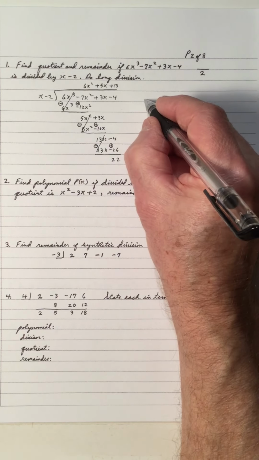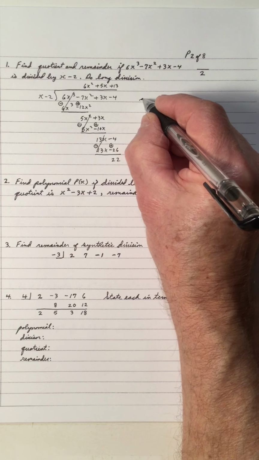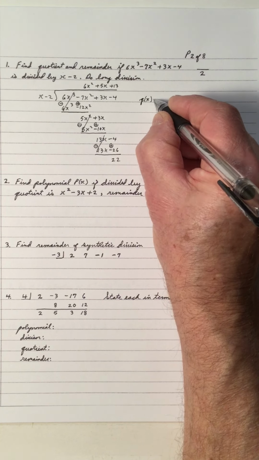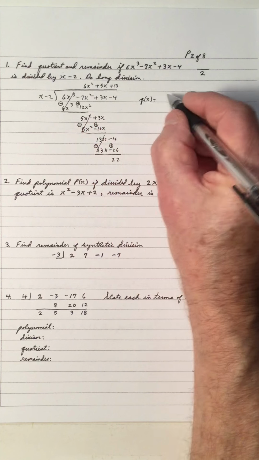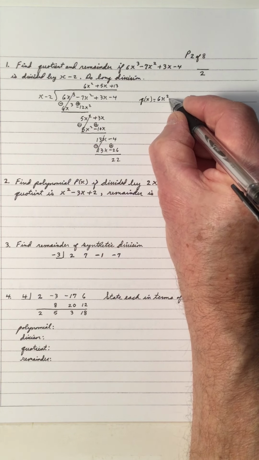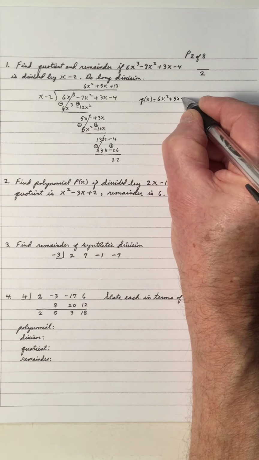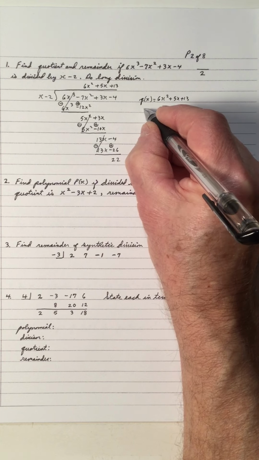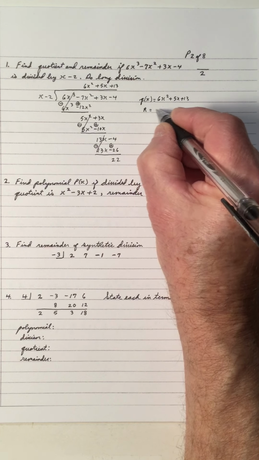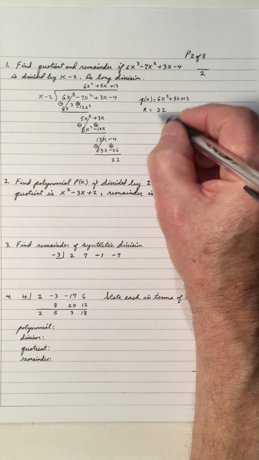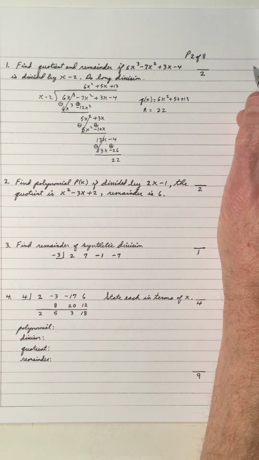So you did all that work. The quotient, you can call it the q of x if you want, is on the top: 6x squared plus 5x plus 13. And the remainder is r, and the remainder is 22. So if you got both of these correct, give yourself 2 marks.